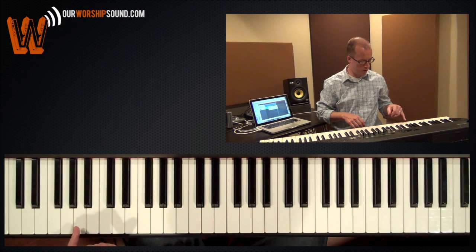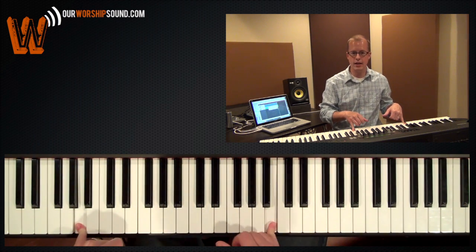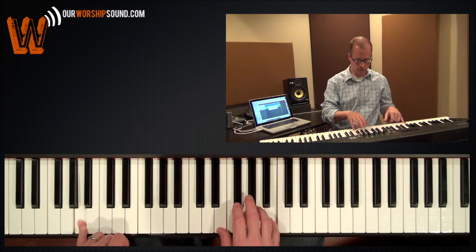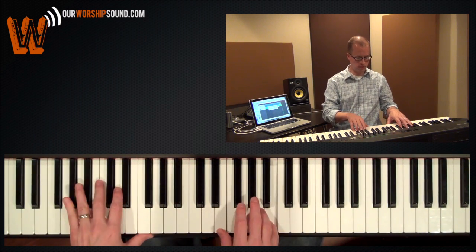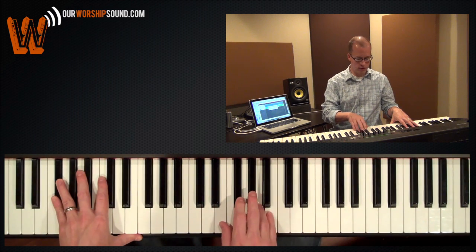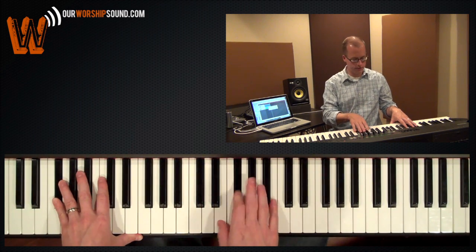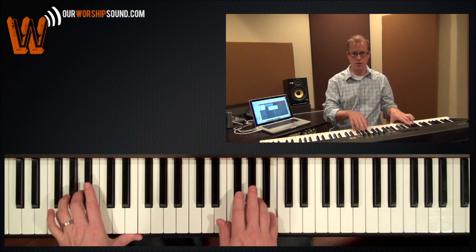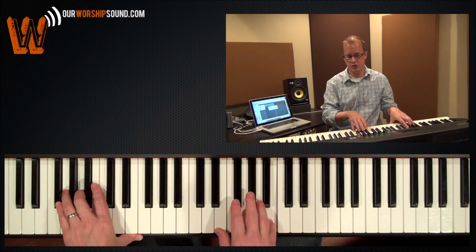So one note in the left hand, the bass note, one note in the right hand, the melody. Here's what it sounds like. It might take some experimenting to get the right melody notes. So just developing that coordination.